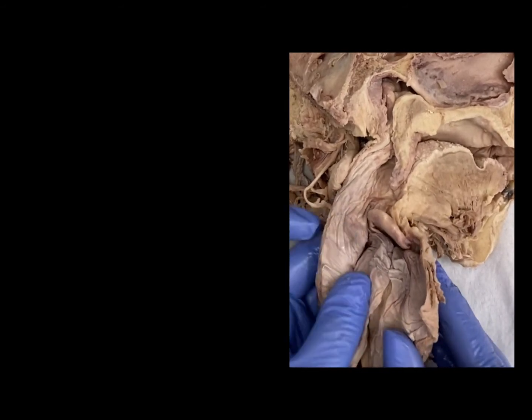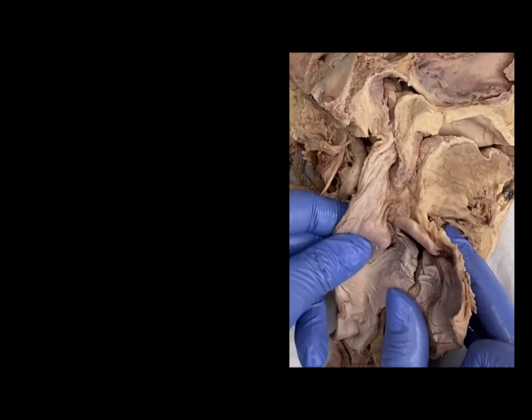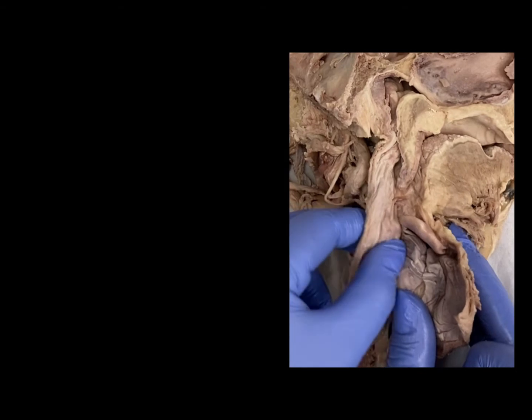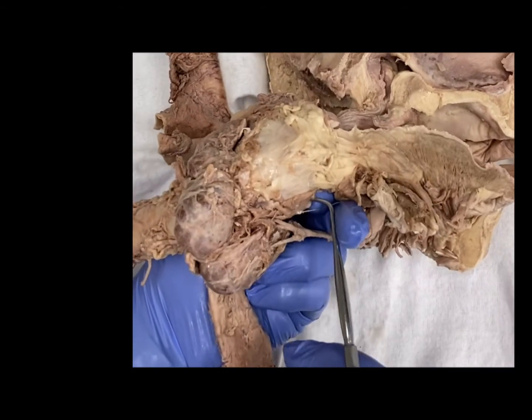Before we open this up and look at the rest of the structures, let's get these spaces down. On the side over here, I can feel, I know you probably can't see it, but see this bump right here? That is the thyroid cartilage. So I'm going to keep my finger on this and then I'm going to flip it over. Where that is right here.